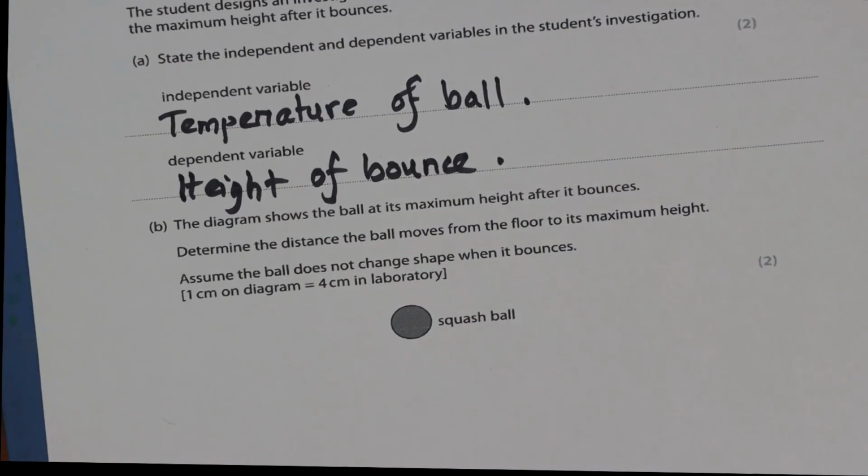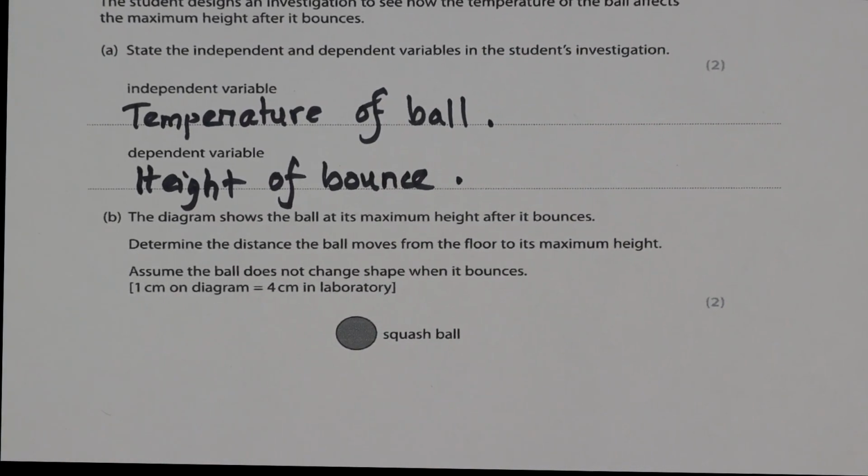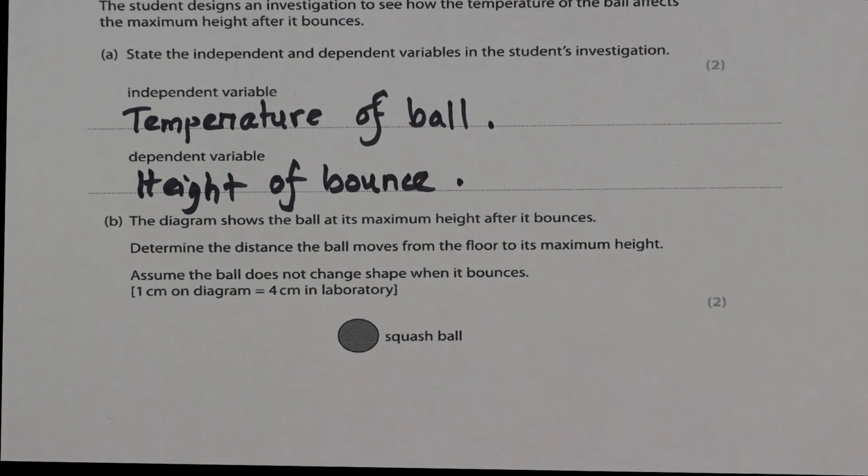Now question number B. The diagram shows the ball at its maximum height after it bounces. Determine the distance the ball moves from the floor to its maximum height. Assume the ball does not change shape when it bounces. 1 centimeter on the diagram equals 4 centimeter in the laboratory.